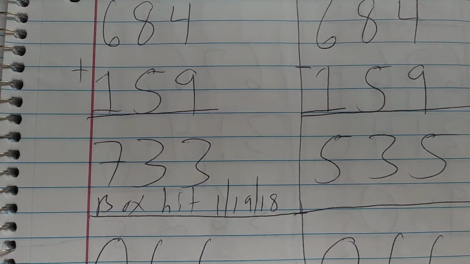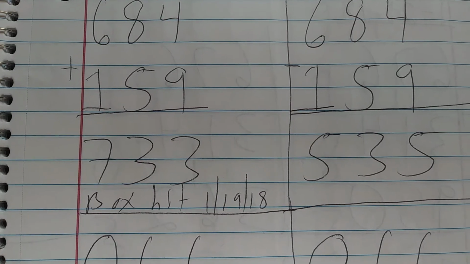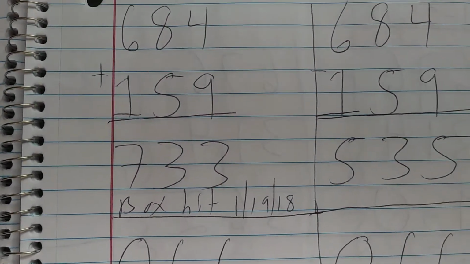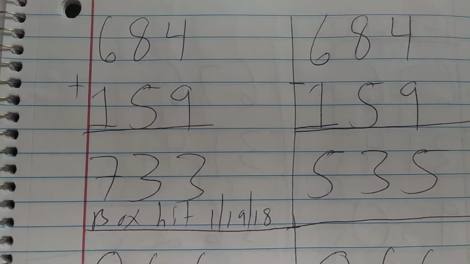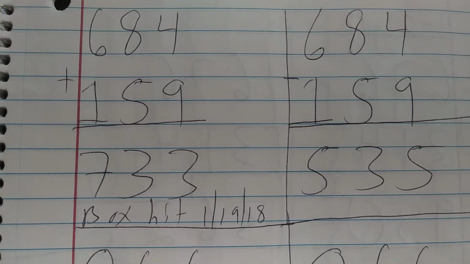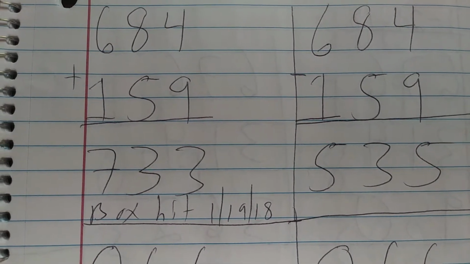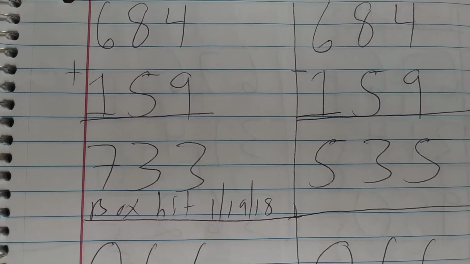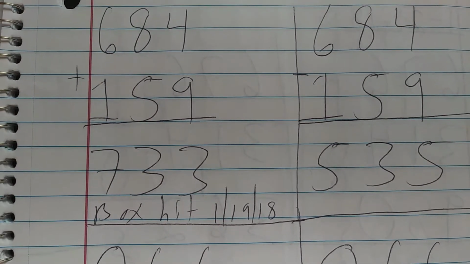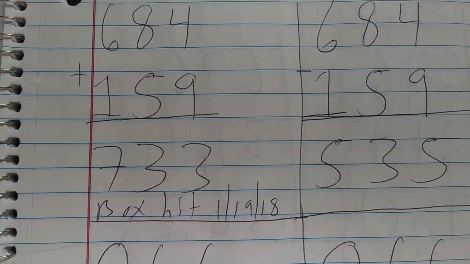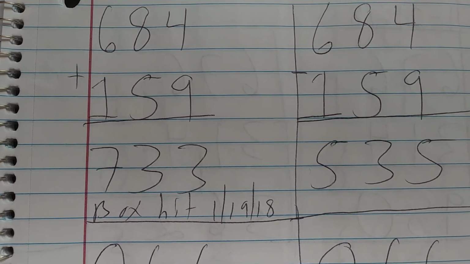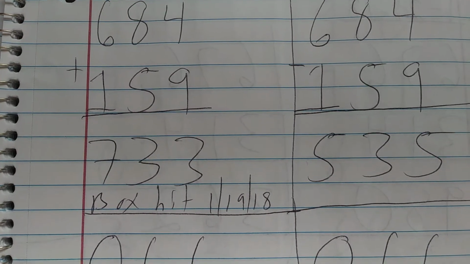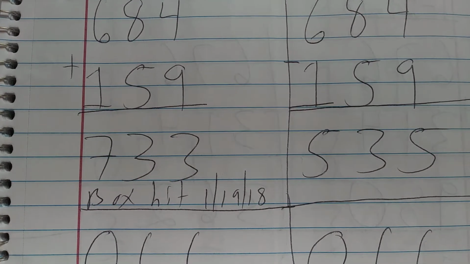You're going to add 159 to 684. 684 you got from over here. And then 684 plus 159, so 6 plus 1 is 7. 8 plus 5 is 13. Keep the 3. And then 4 plus 9 is 13, keep the 3. So 733 was a box hit on January 19th.